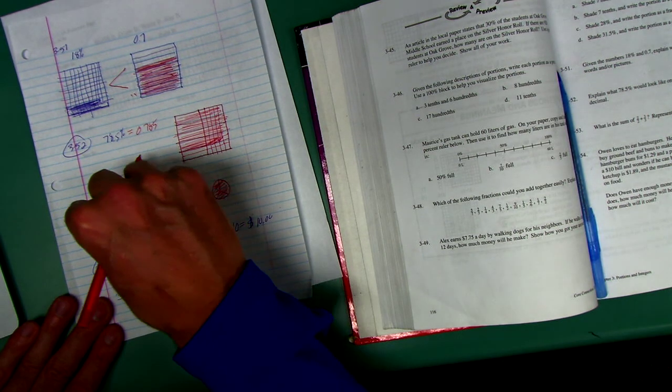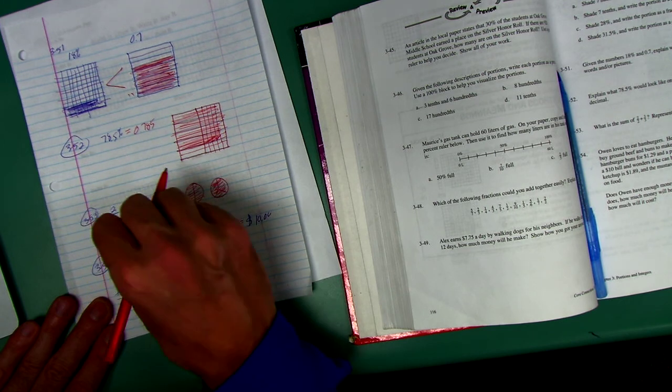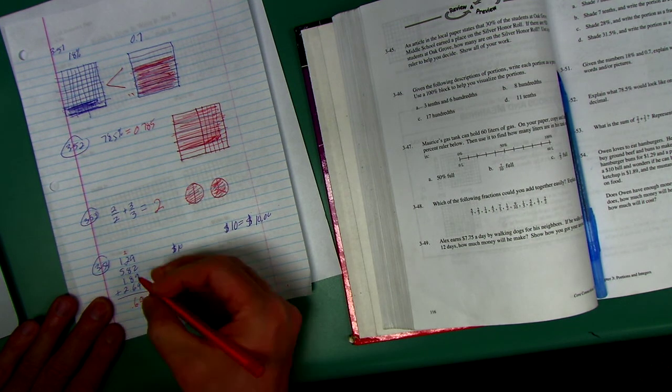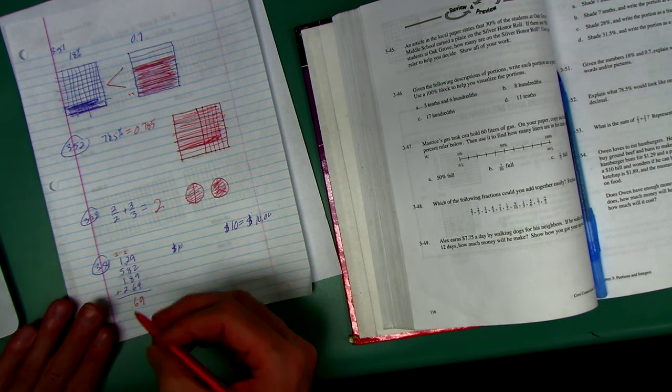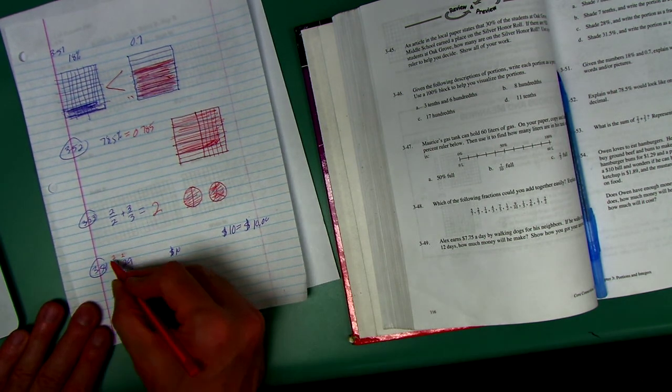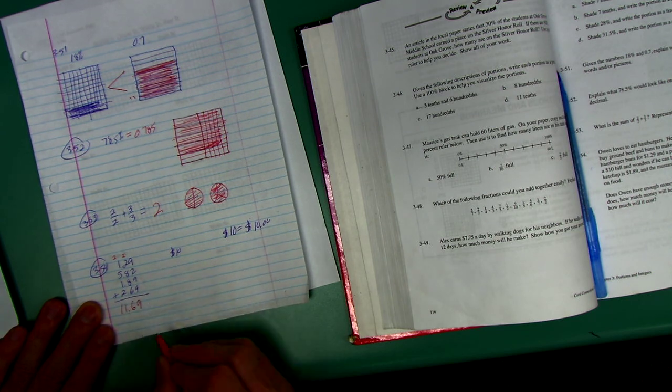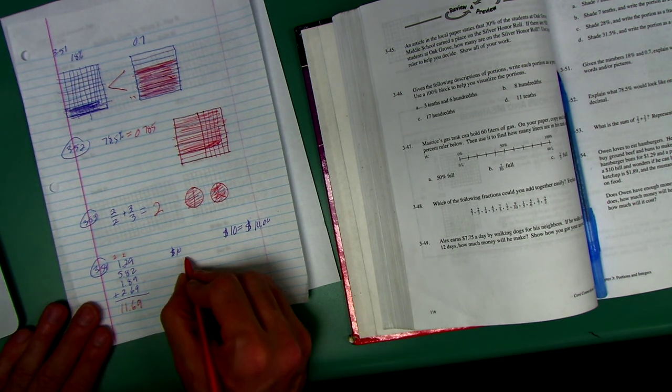So now I got 3 times 8 is 24, plus that 2 I carried, 26. Little trick for you. Make it a little bit easier when you're adding real big numbers like that. So 2 and 1 is 3, plus 5 is 8. I'm going to do that 2 next is 10, 11. 11.69, $10 ain't going to cut it, is it?